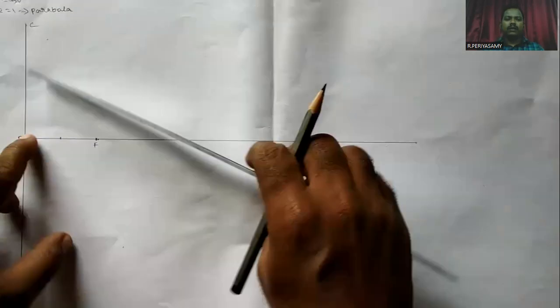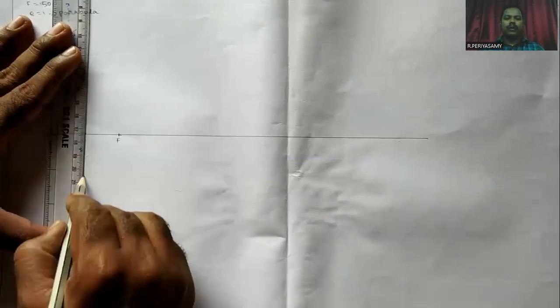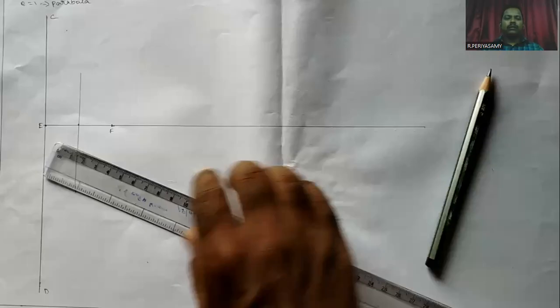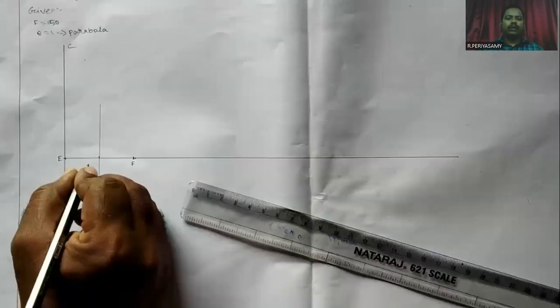We draw one vertical line through that point. That point is the vertex, and we name it V.